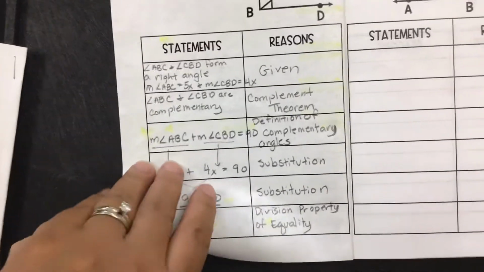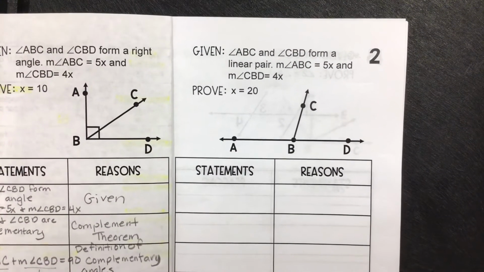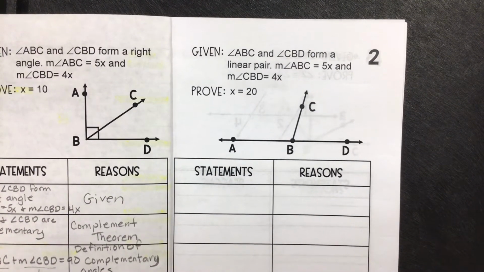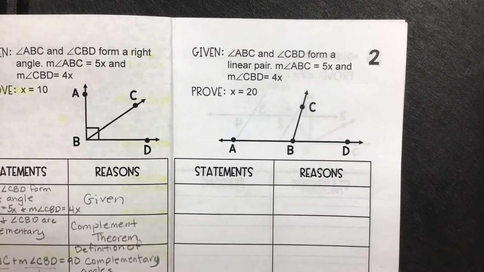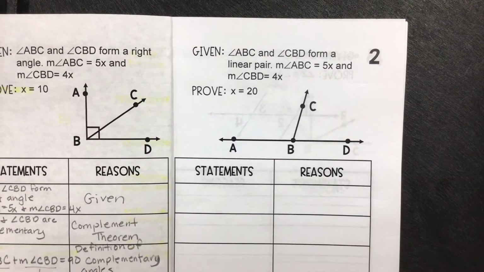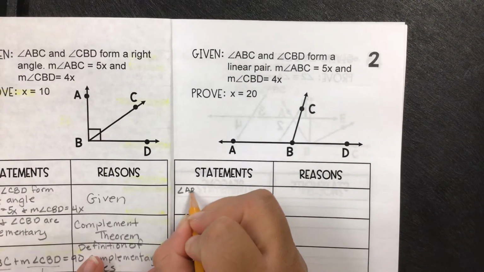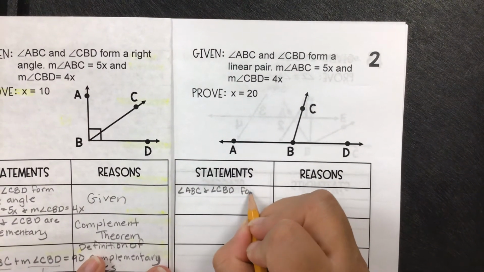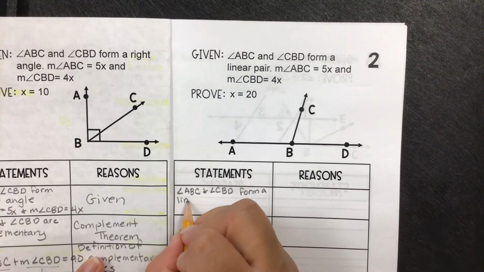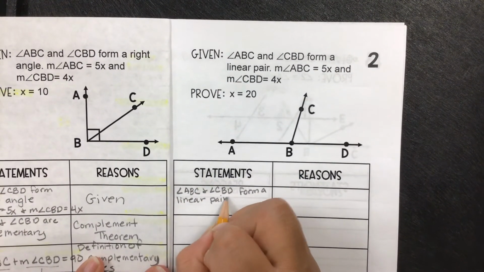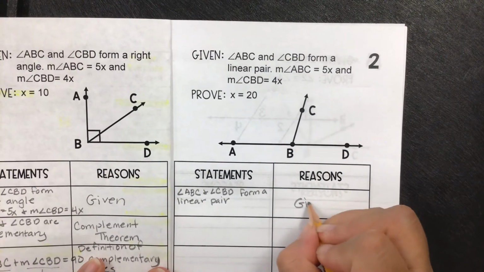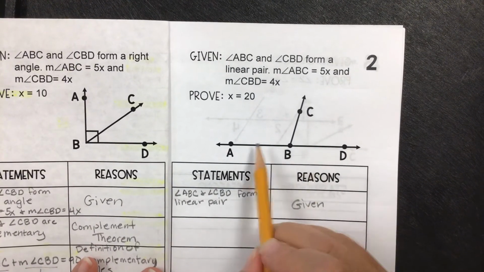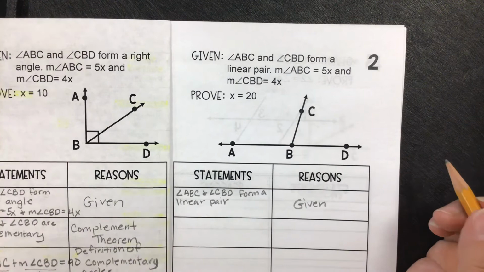Number 2. For number 2, it says angle ABC and angle CBD form a linear pair. And that's all I'm going to write for right now because that's what I need to use. So angle ABC and angle CBD form a linear pair. Why can I write that? It was given. So ABC and CBD form a line, two angles that form a line, a pair that forms a line, linear pair.